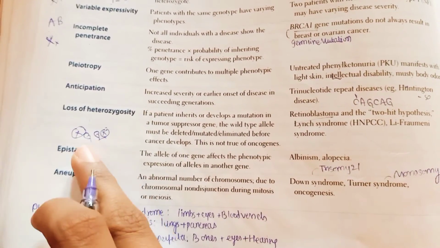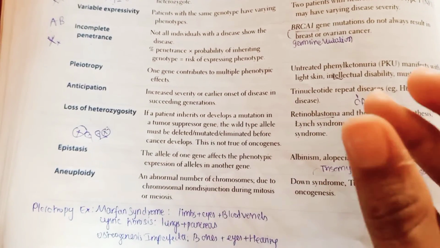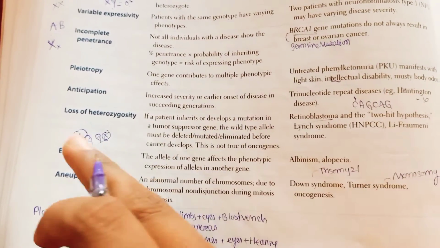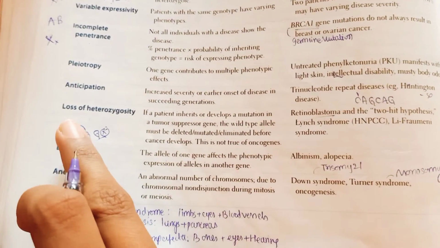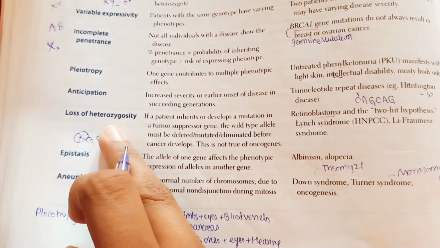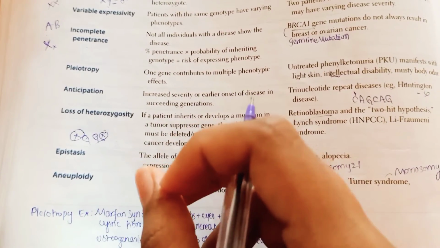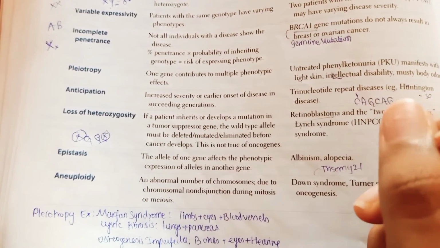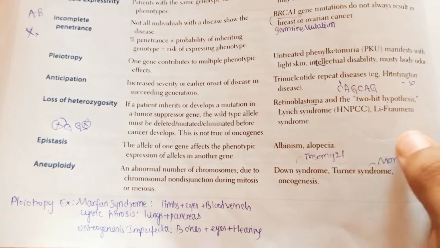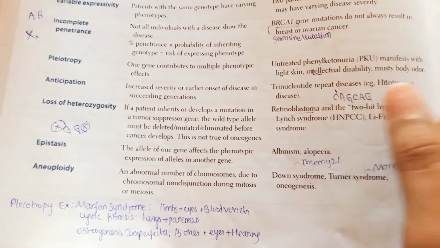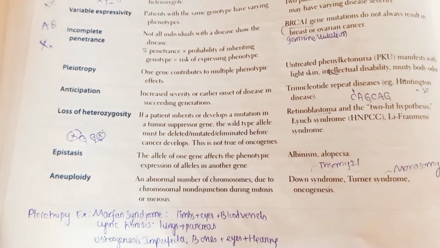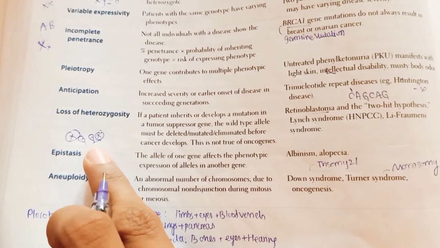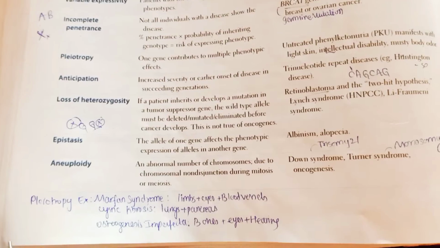So both genes should be affected to get a particular disease. That is called the two hit hypothesis, which is also the meaning of loss of heterozygosity. Only then can you get that kind of cancer or disease. Even in Lynch syndrome and Li-Fraumeni syndrome, the same two hit hypothesis is required, meaning the gene should be hit on both sides, then only can you get cancer.